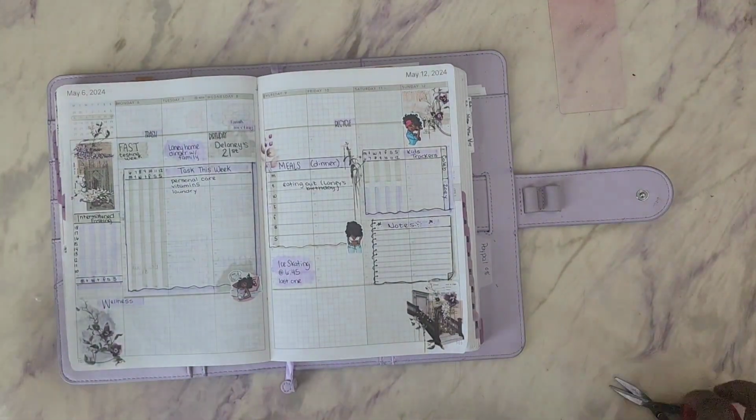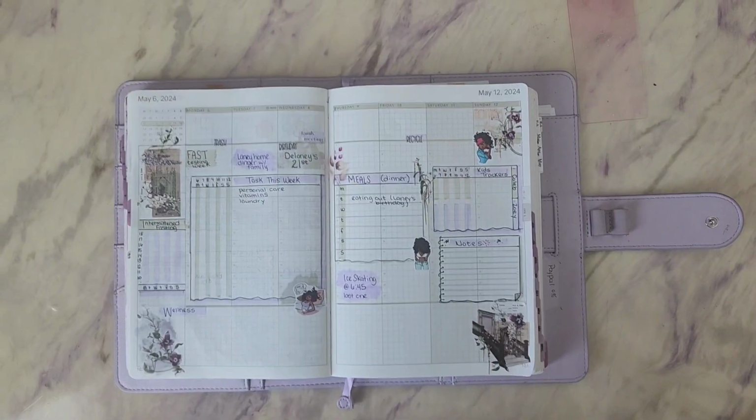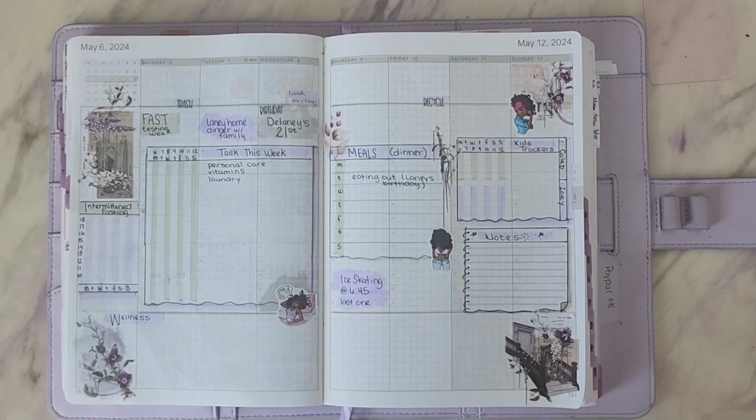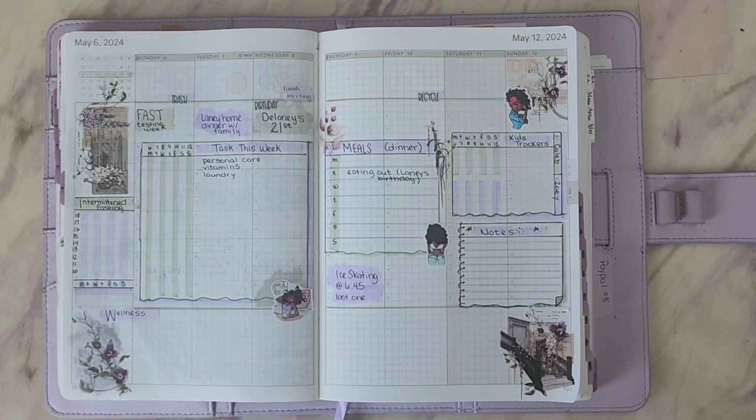Let's see, anything else worth mentioning? So like I said, on the bottom, I'm going to put my wellness workout information on there and fill in my kid's tasks. Let me know below what you think about this layout.